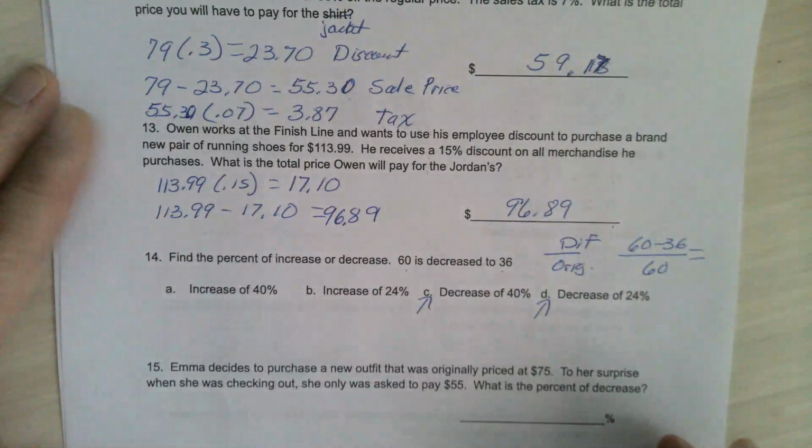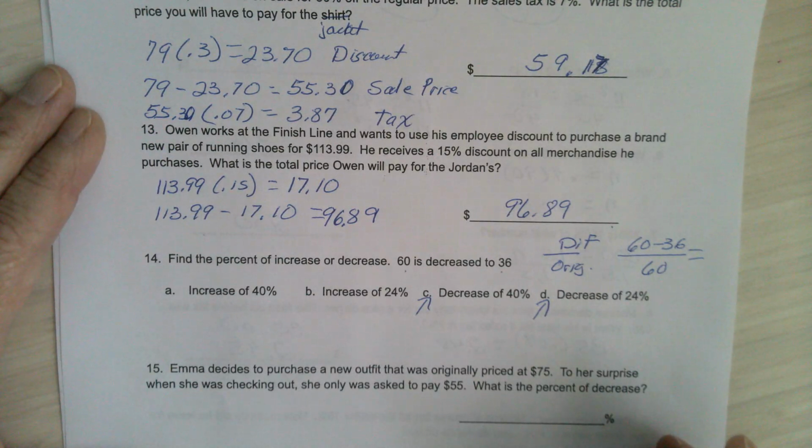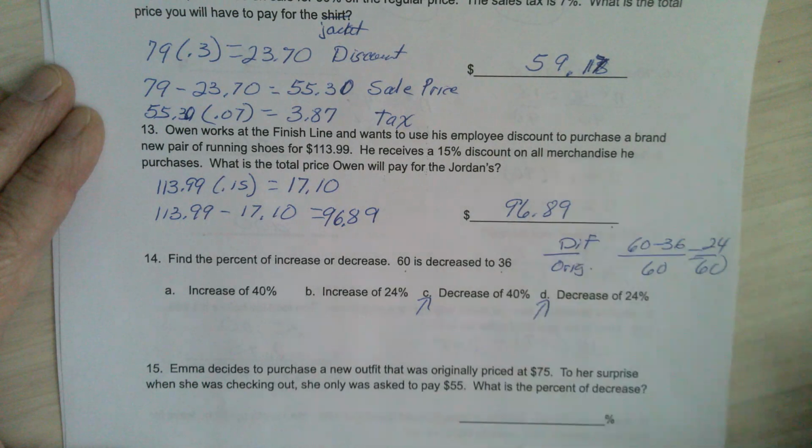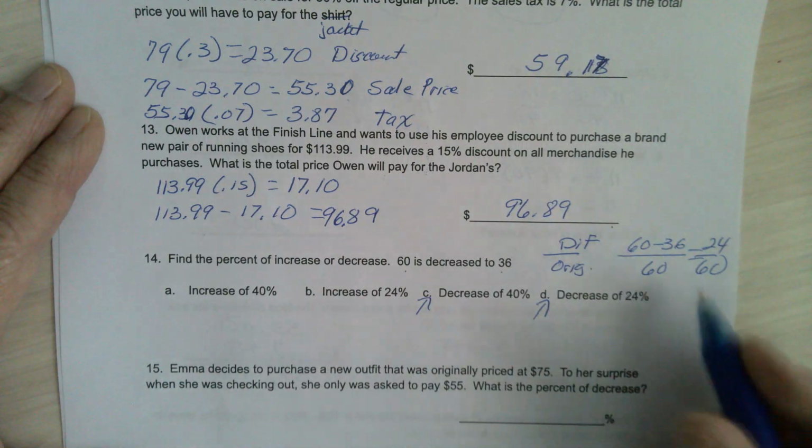So 60 minus 36 is going to be 24. And 24 over 60, when you divide, you get 0.4, which is 40%.